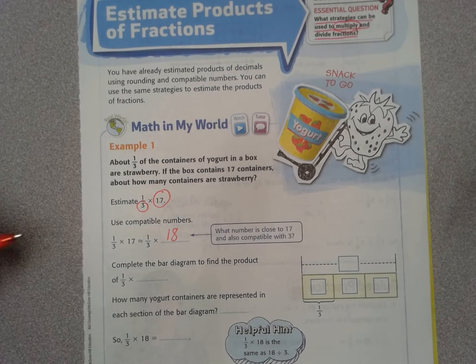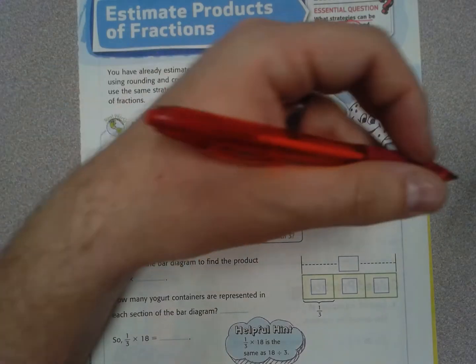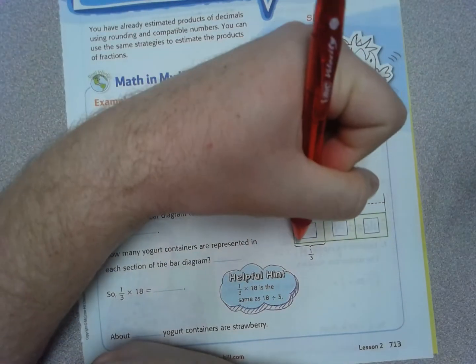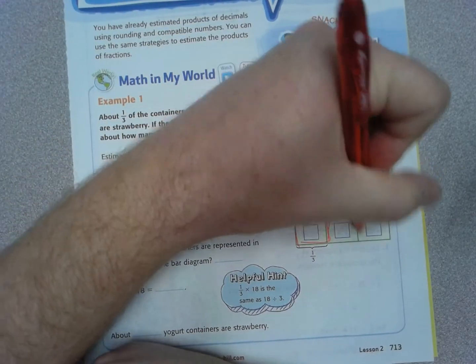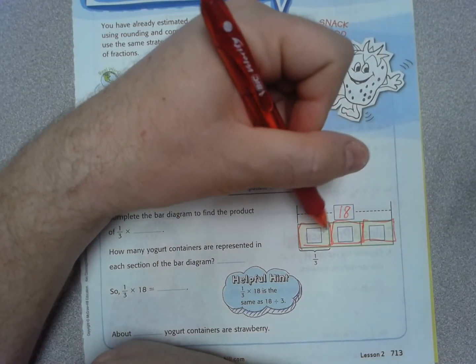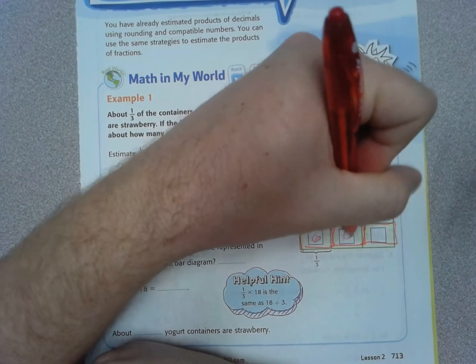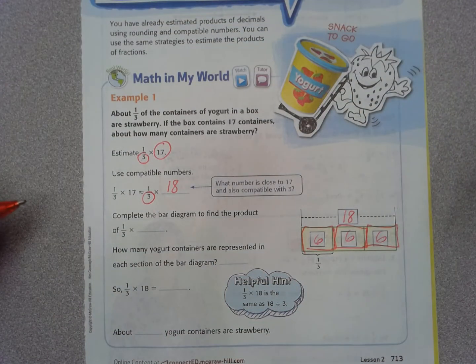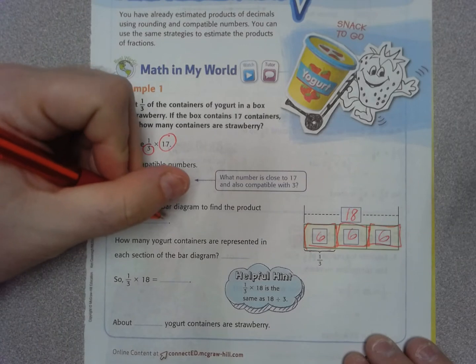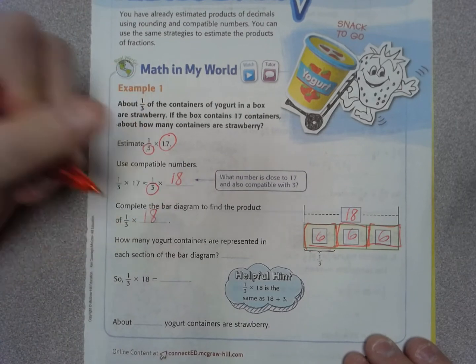Then we do like we did yesterday, where we complete the bar. Remember we did the bar diagram here. We put 18. We have the 3, so we split it into 3 sections down here. And then we know, of course, 3 times 6, so you have to put 6 in each of these boxes. And now we know that this is 1/3. So we have basically 1/3 times 18.